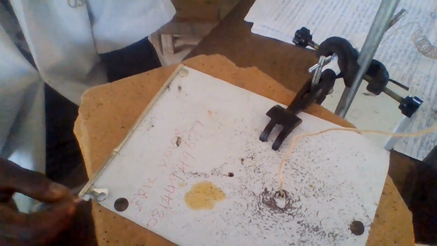You can see how the iron filings realign itself in a concentric circle around the wire, which demonstrates the magnetic field pattern in a current carrying straight conductor.